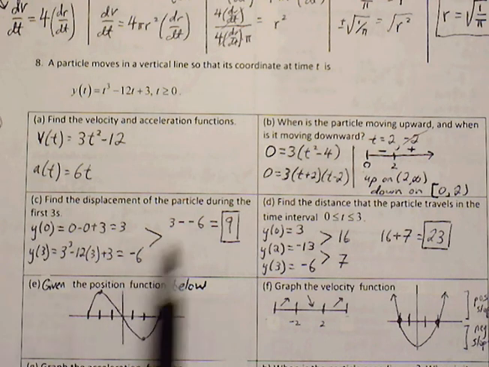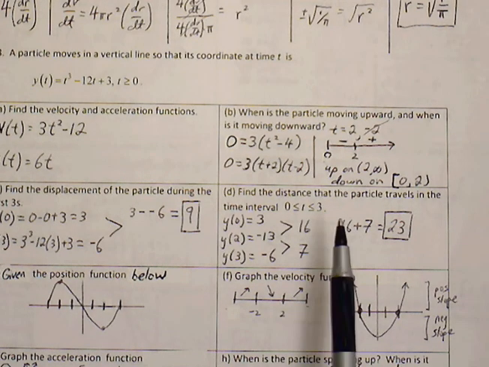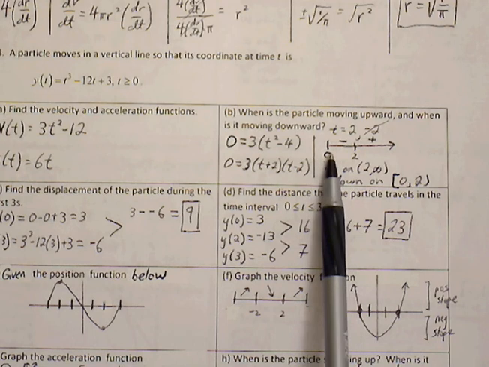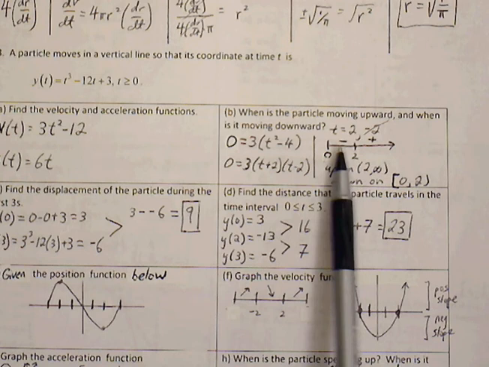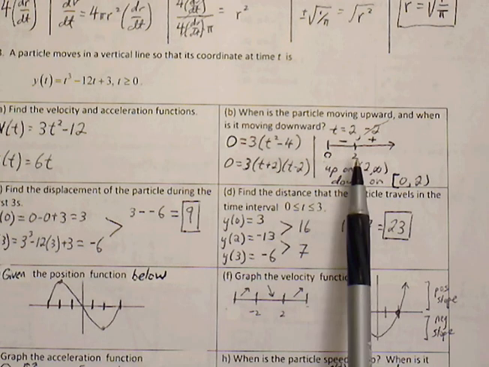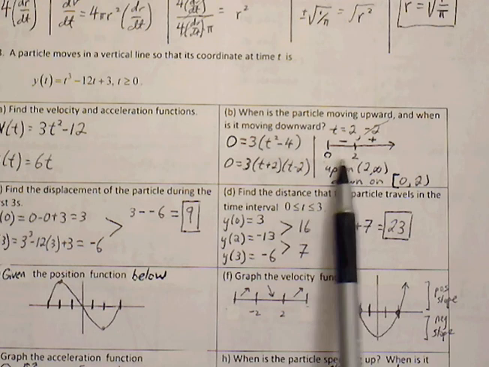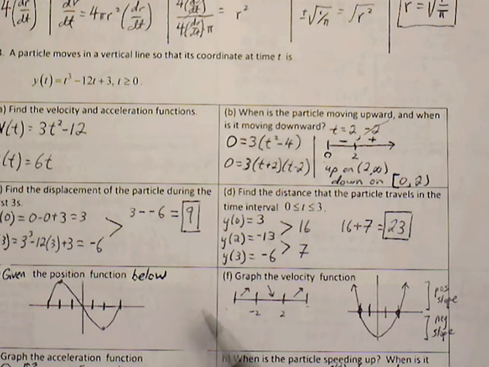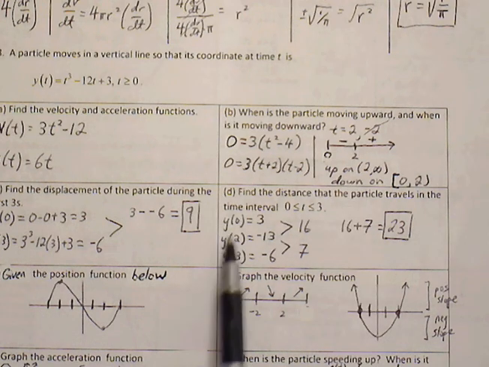Find the distance that the particle travels in the time interval. What we do know is that the object is moving down, gets to time t equals 2, and starts moving up. So there's a change in direction. So we do need to find the position at 2, so we can add up the distances, since this object is going back and forth between up and down. At 2, we plug 2 into the position function, and that's going to get us negative 13.